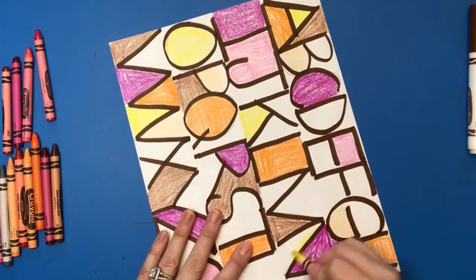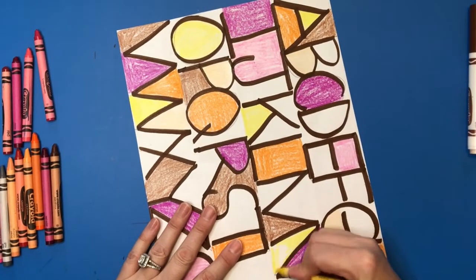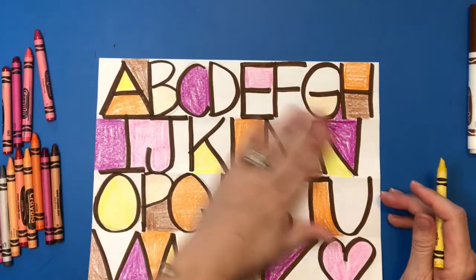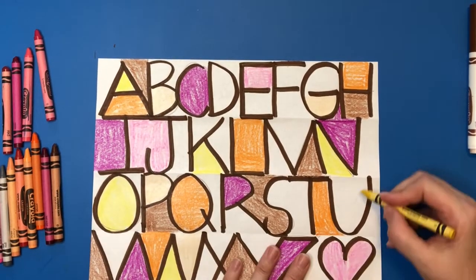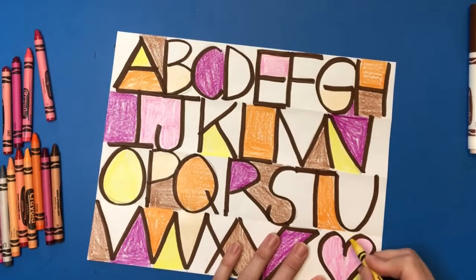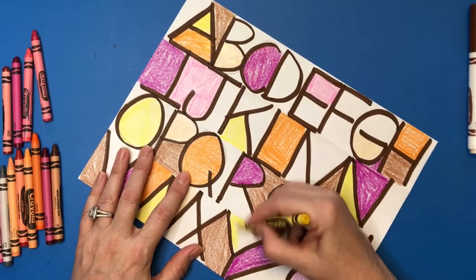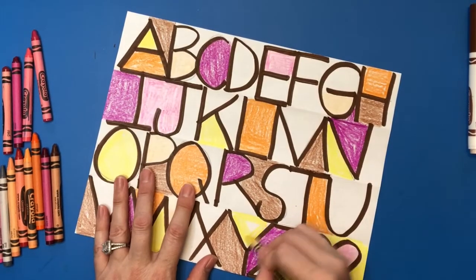So I'm gonna put one over here, put a little triangle here, yellow, and look what that will do. That will start balancing it out a little bit more, won't it? And then maybe at this corner, I could do this corner. So you definitely want to think about balance.